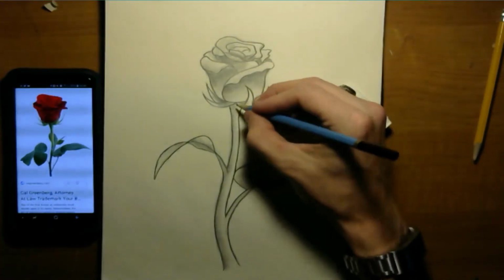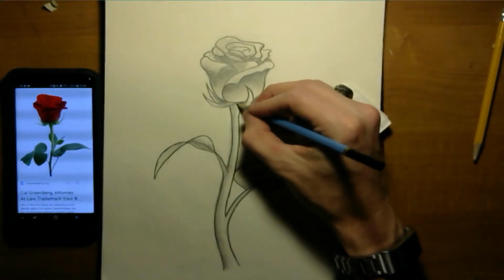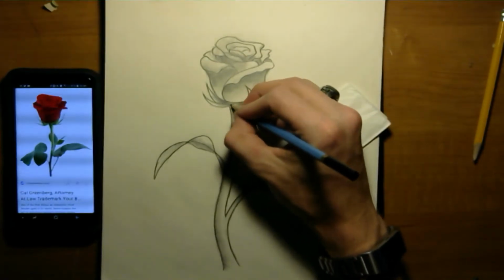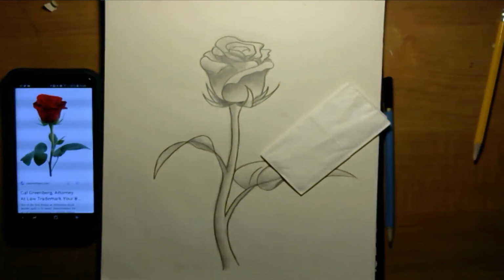Now, for the rest. Find your dark areas. Shade it in. Not too much.